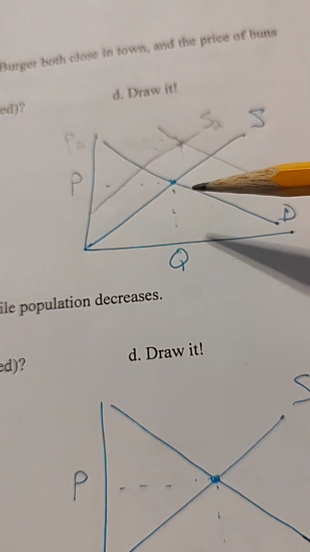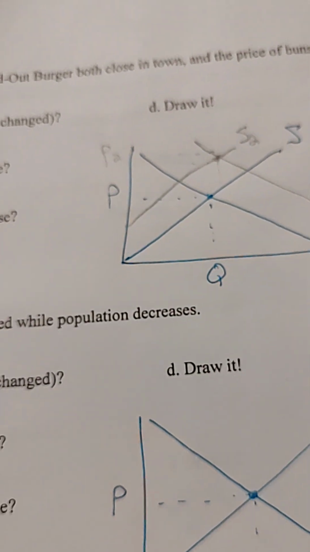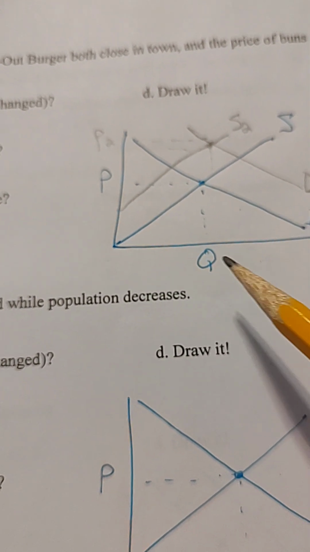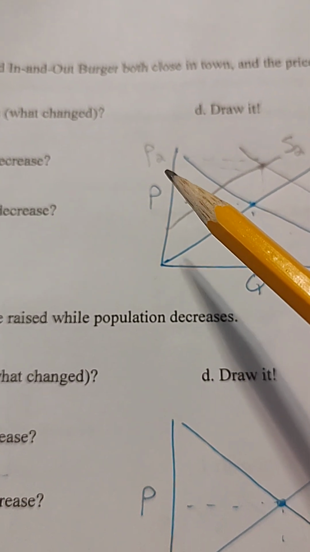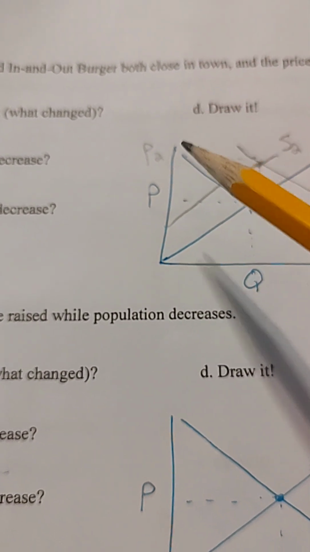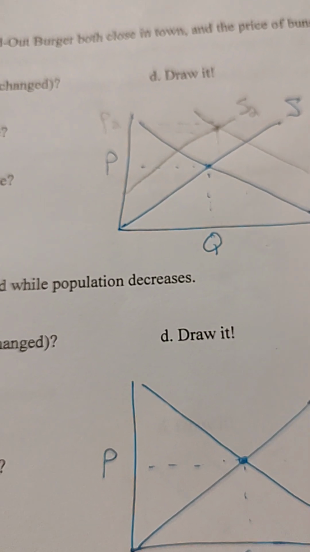I'm not too sure about quantity, depending on how I draw my little diamond here. Quantity could be a little bit of an increase, could be a little bit of a decrease. Here's the thing, my price definitely went up. That's the one I can say definitively. Price went up, quantity is going to be ambiguous here.